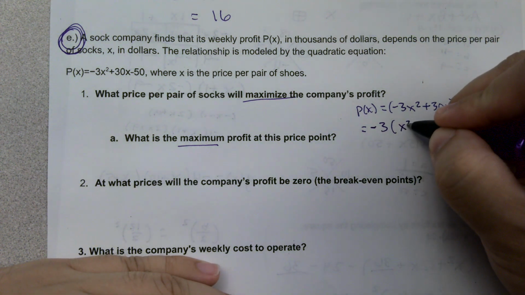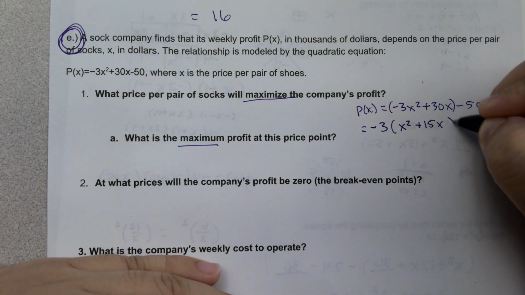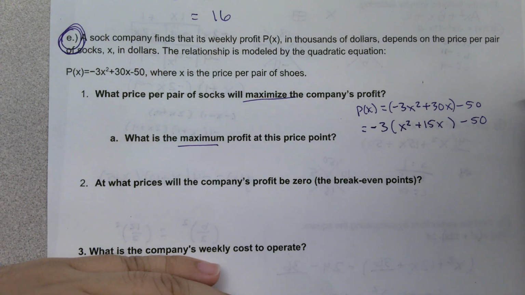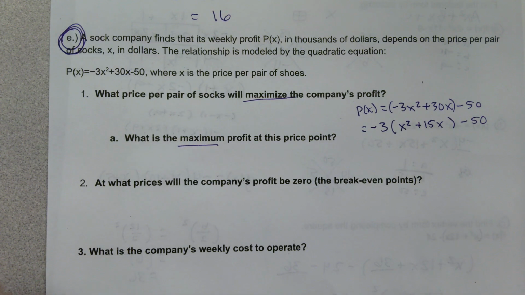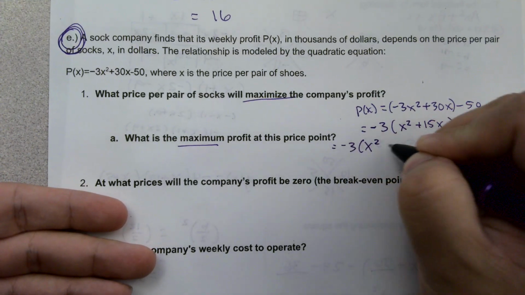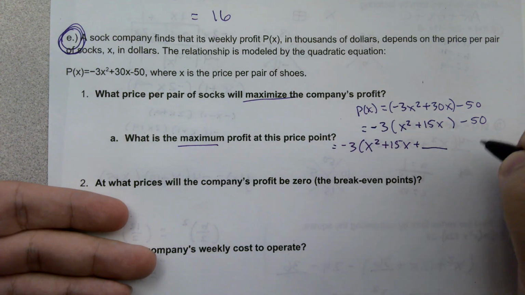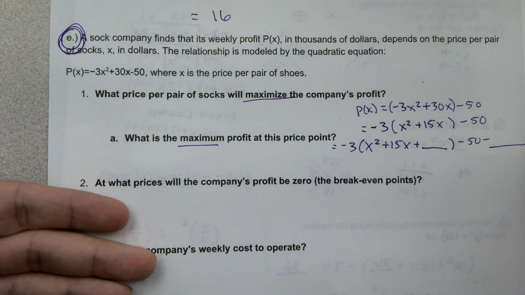You're left with x squared plus 15x minus 50. You need to find your magical number, the magical number that will help you complete this perfect square. So plus something, minus 50 minus something.